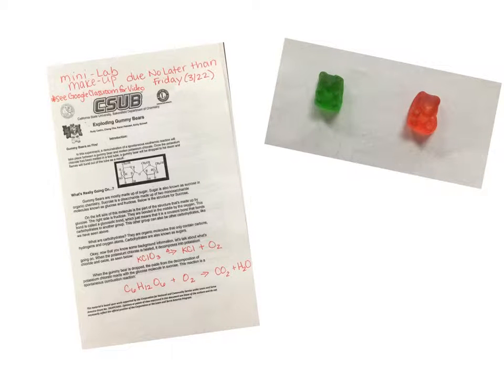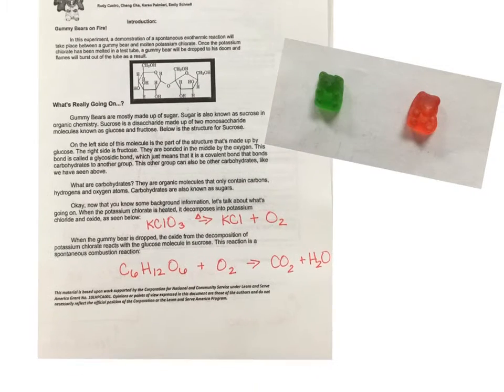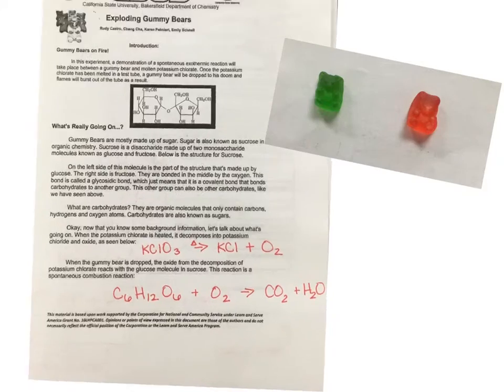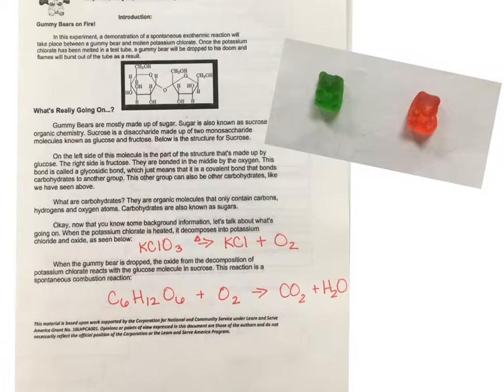Okay, this is just going to be a quick video to help you with your makeup lab. So the first thing I want to point out, you should have this handout. I have attached it on Google Classroom as well. But what I'd like you to first do, know that it's due on Friday, but give yourself a second to read through the background info.